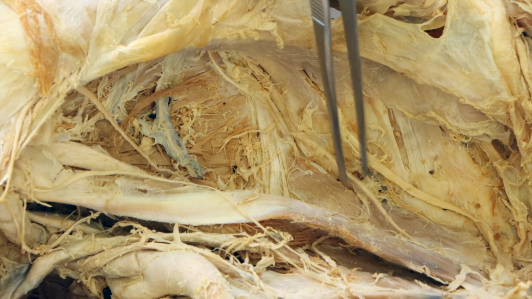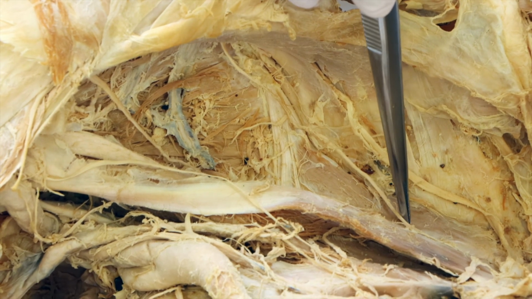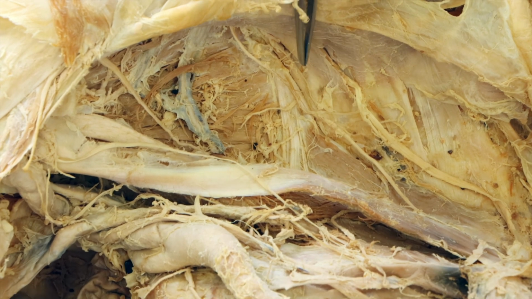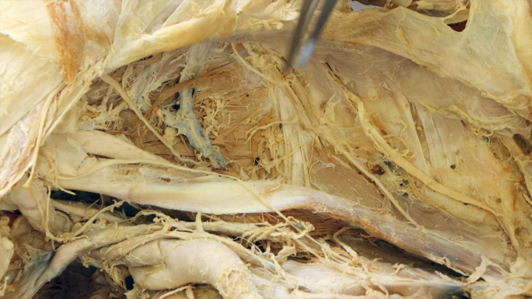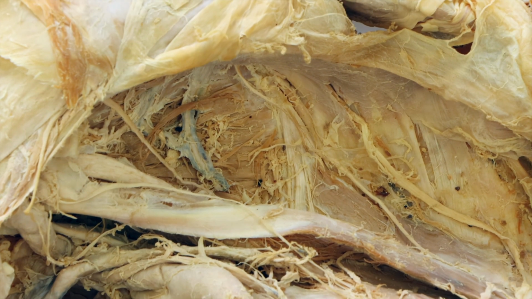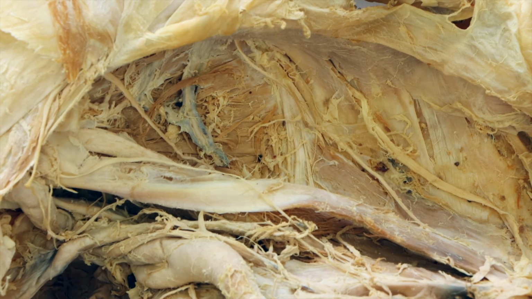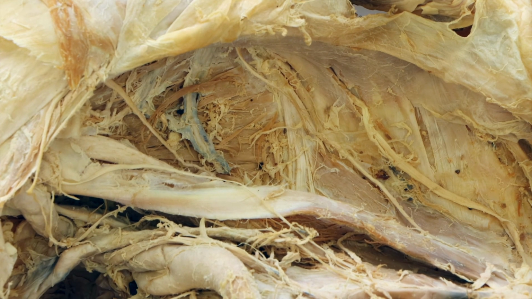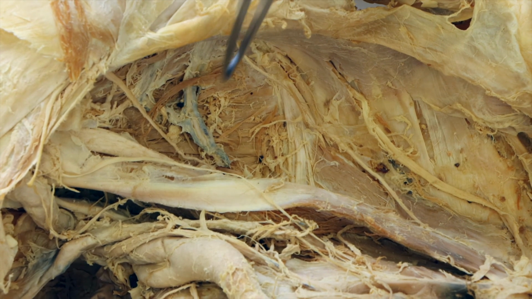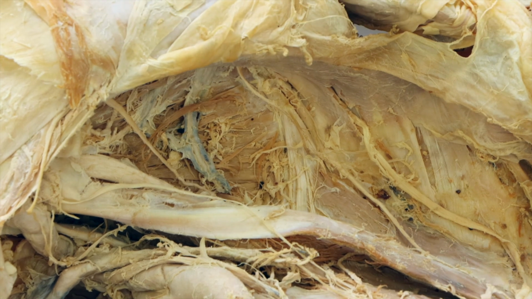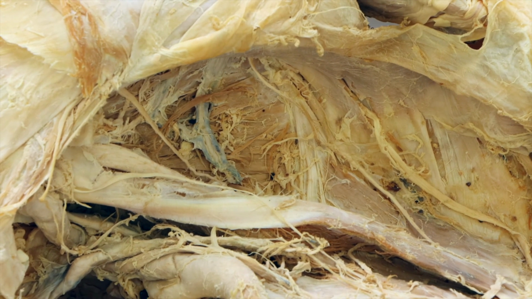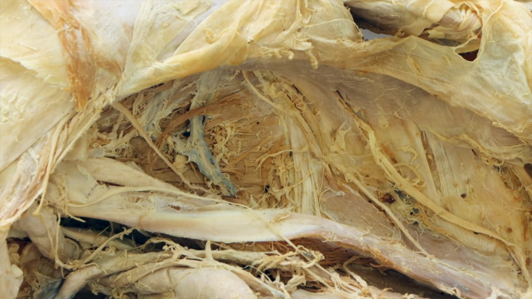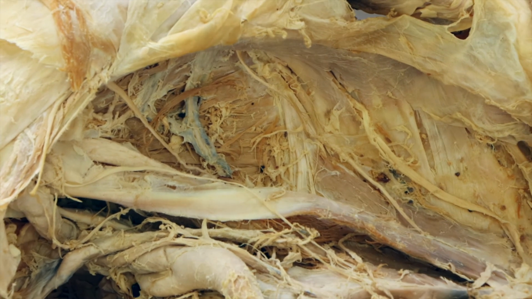It crosses the quadratus lumborum. Then it is directed downward toward the superficial ring of the inguinal canal, and it passes through it, supplying the motor innervation of the muscles of the anterior abdominal wall, that is, the internal oblique and the transversus abdominis muscle.